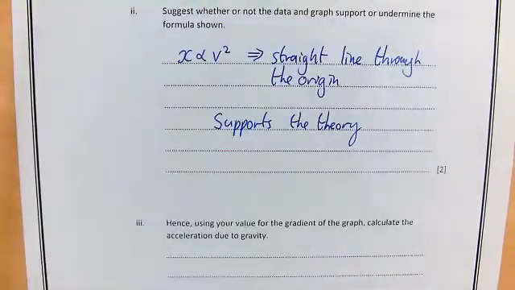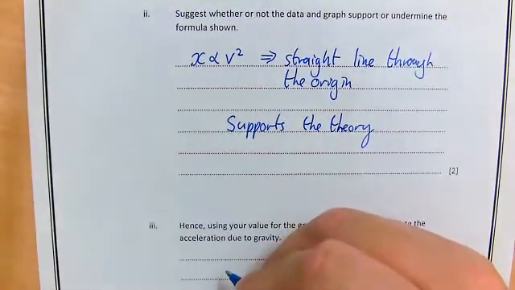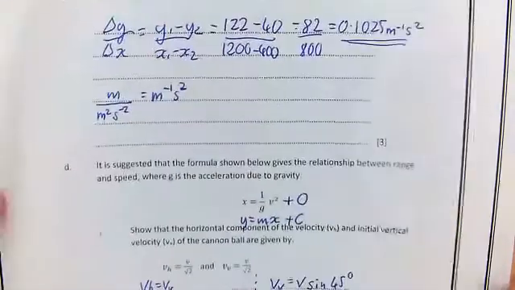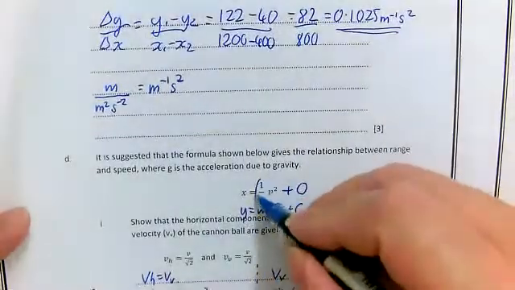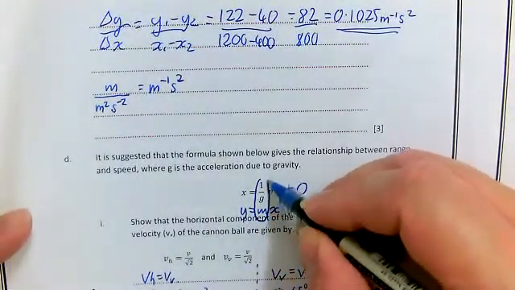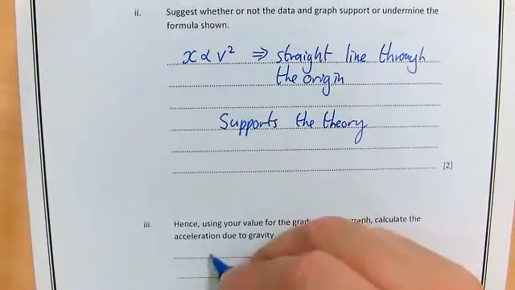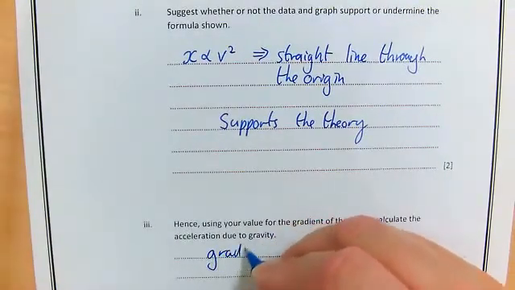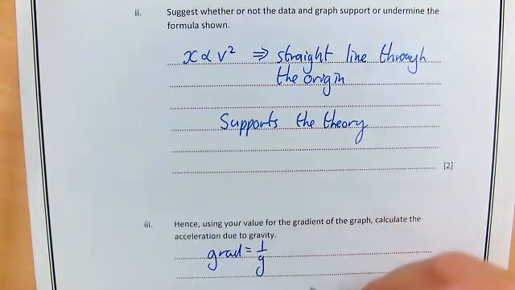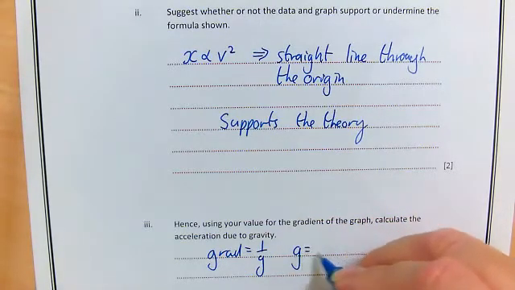Right. Then it says using a value for the gradient, calculate the acceleration due to gravity. Well, if we look at our formula again, I keep going back to this sheet. We know that our formula shows the gradient of the graph is going to be 1 over g. So you write that, you then rearrange to make g the subject.